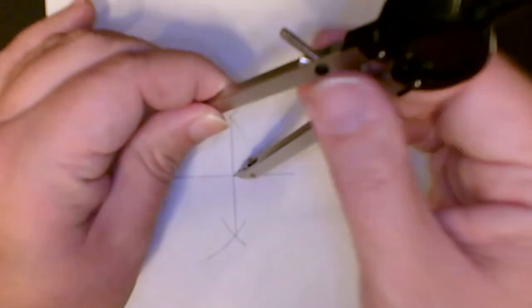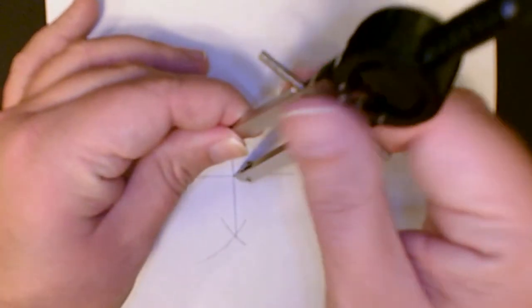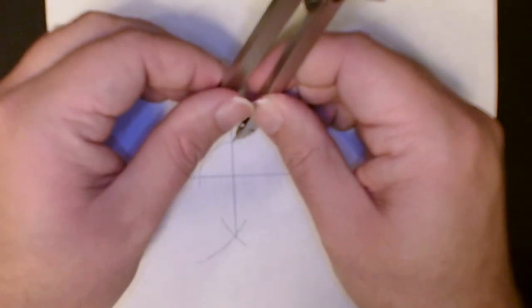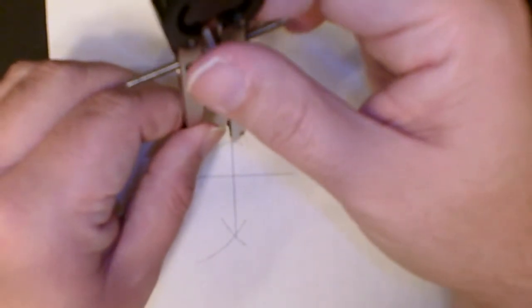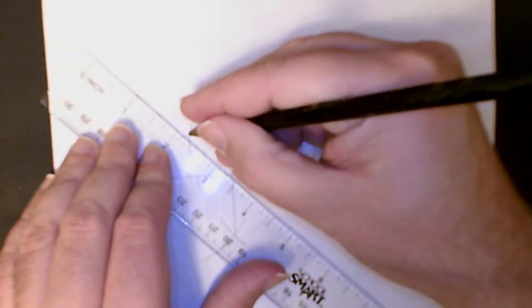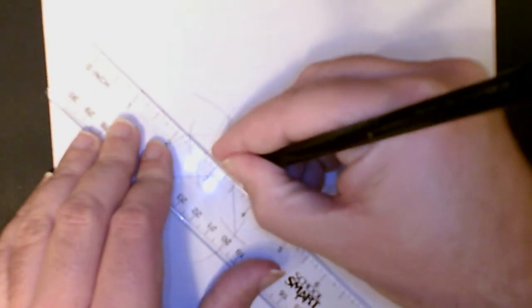Now that we have a 90-degree angle, we're going to cut this in half. So we use the angle bisector construction, we make an arc, then from each of those intersections, we extend this a little bit, make another arc, and another arc. And now we have a 45-degree angle.